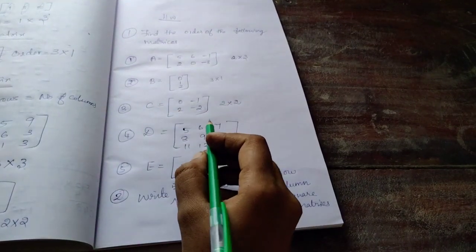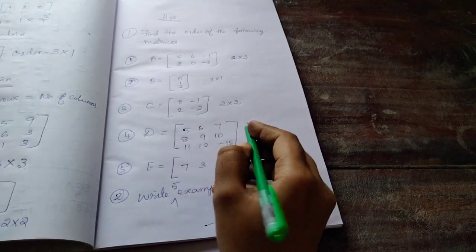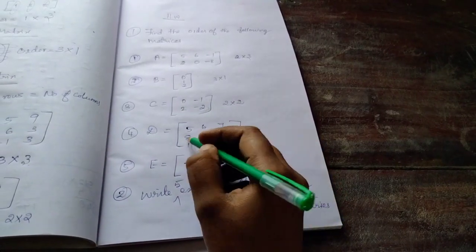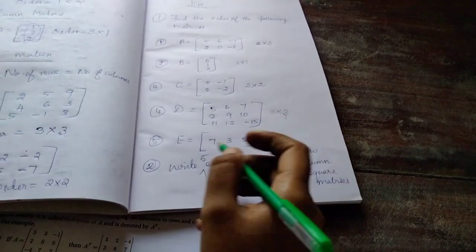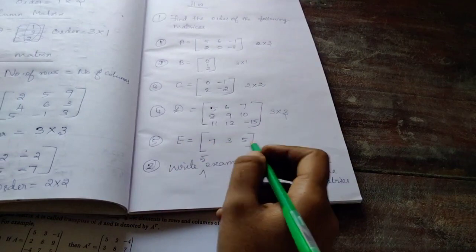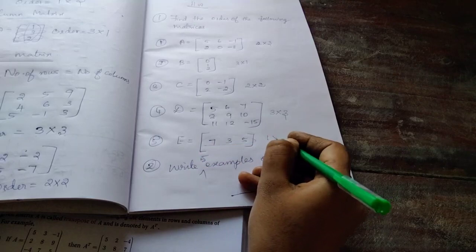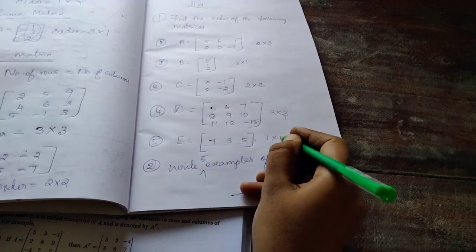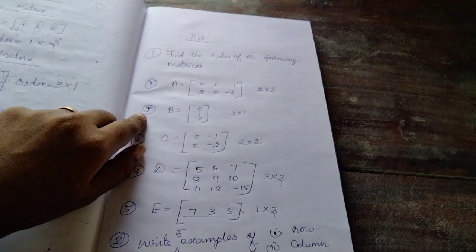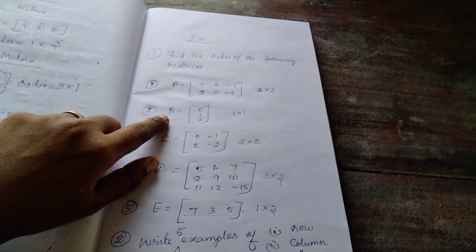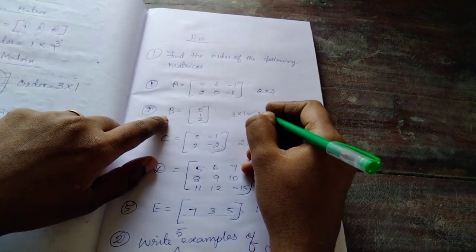Here the number of columns. Check your answers that you already wrote. So here 1, 2, 3. So 3 rows by how many columns? 1, 2, 3. Here also 3. Got it? Now for the fifth sum, E is equal to 7, 3, 5. So it has only one row, the first row. So 1 by 3, 3 columns are there. Now I have to specify for the second one, is it column matrix or row matrix? This is a column matrix, since it has only one column.